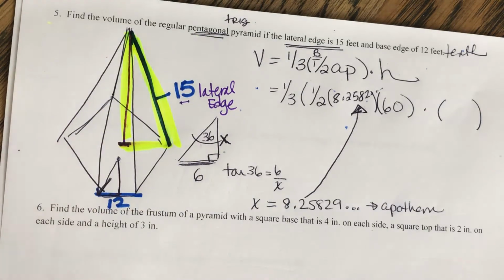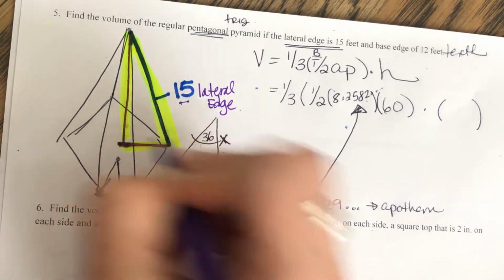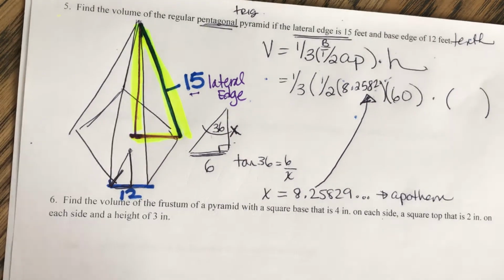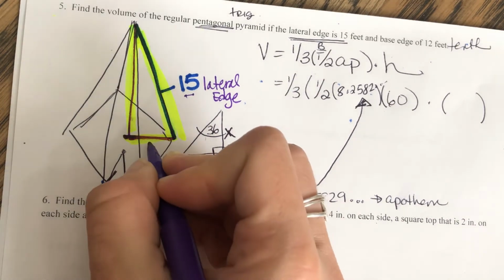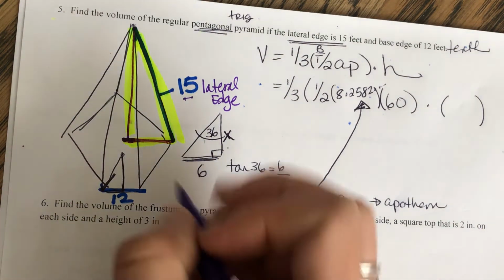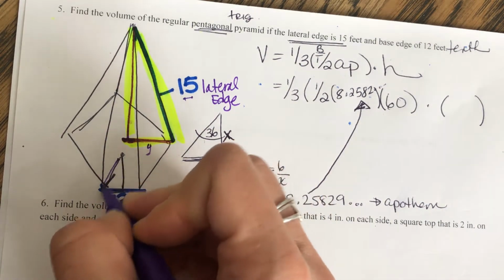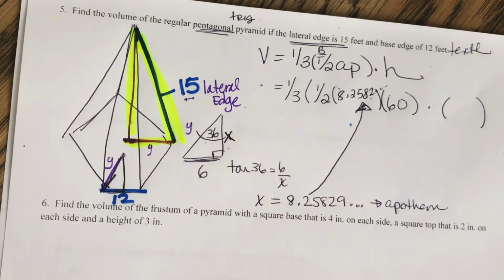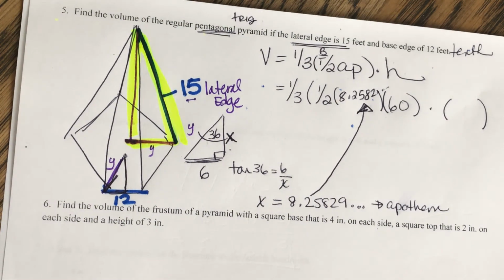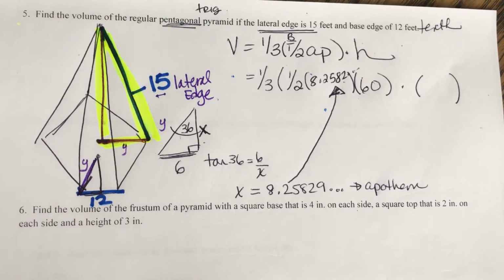The line that connects it is the radius of the polygon. So this one is definitely a lot more complicated. I should have left myself more room. The question is what is the radius? Well, the radius is this. So I'm going to put a Y here, and I'm going to come back to this picture. And I'm going to put a Y there.